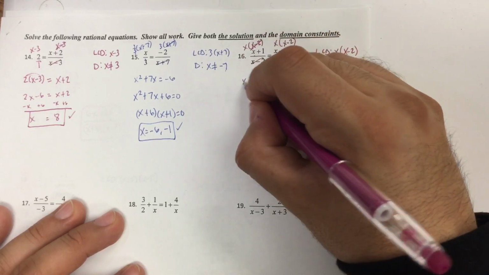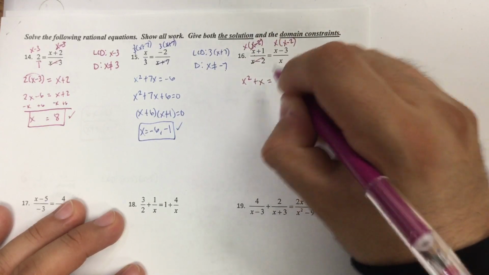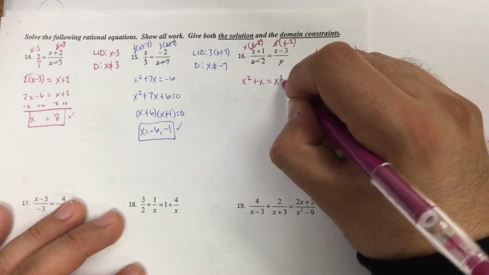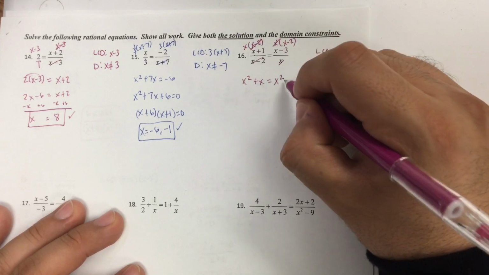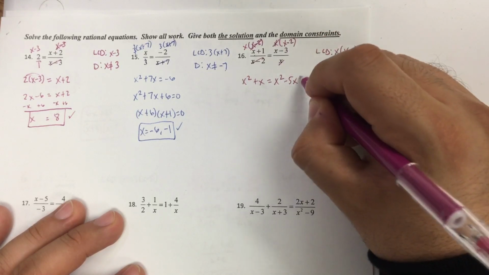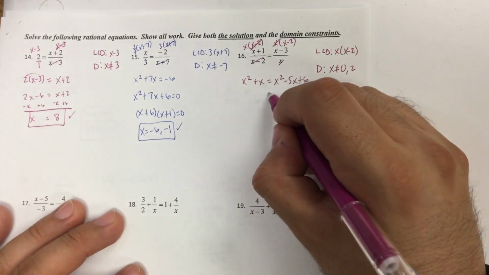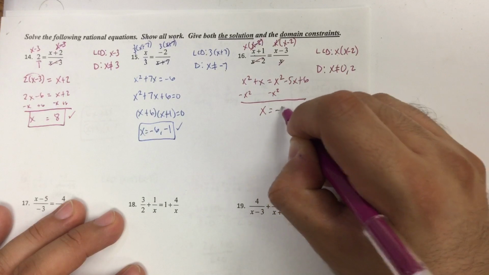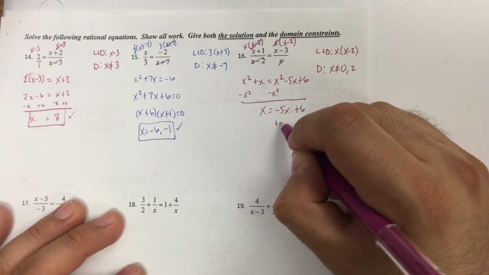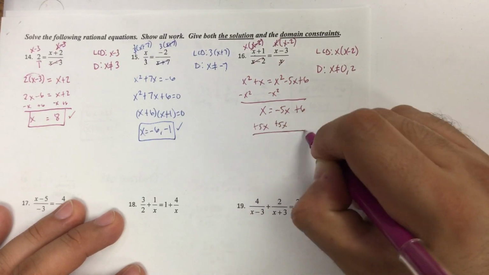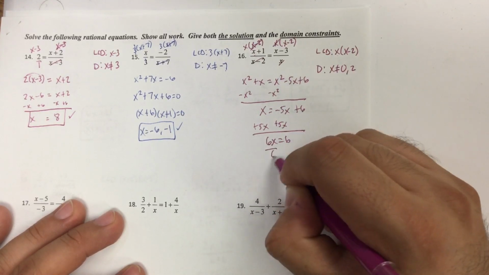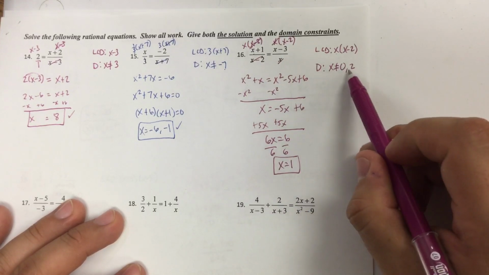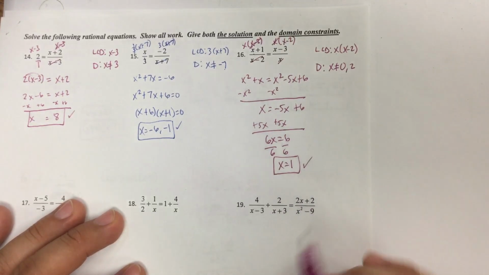So x times x is x squared. x times 1 is positive x. Here we can cross out the x, and you have to FOIL this one out. So x times x is x squared. Negative 2x minus 3x is negative 5x, and negative 3 times negative 2 is 6. I'm going to subtract x squared from both sides, and now we have x equals negative 5x plus 6. Add the 5x over. So 6x equals 6, divide by 6, and we see that x equals 1. We check our restriction, cannot be 0 or 2, so x equals 1 is a good answer.